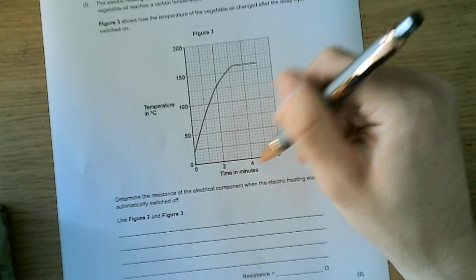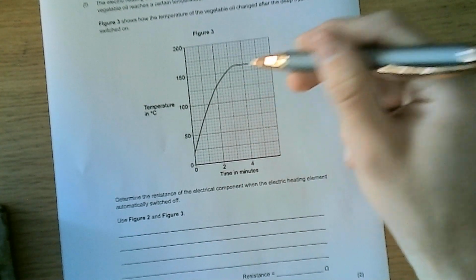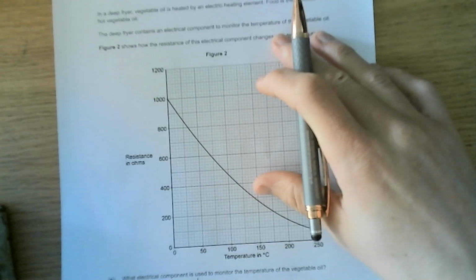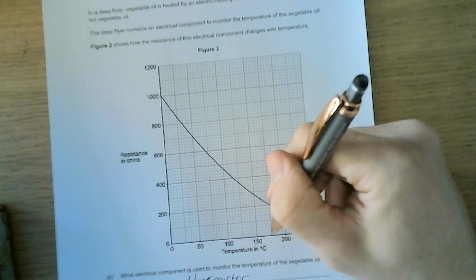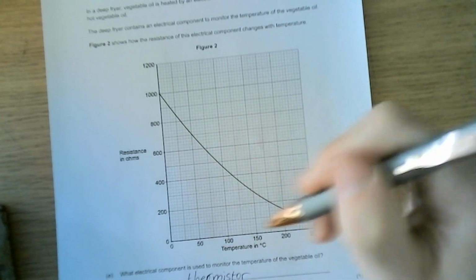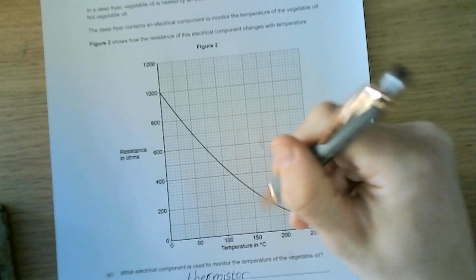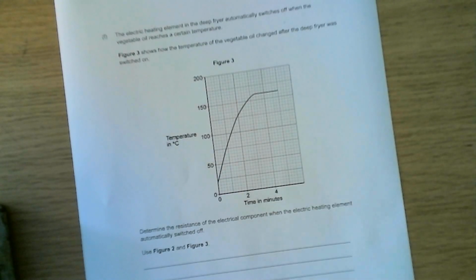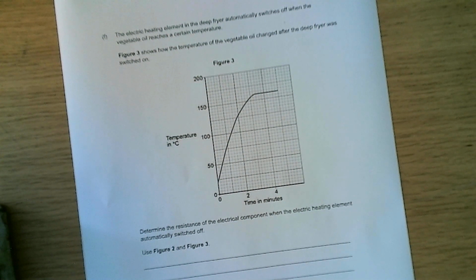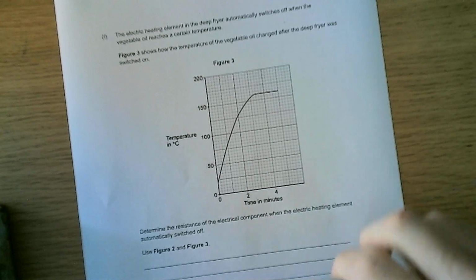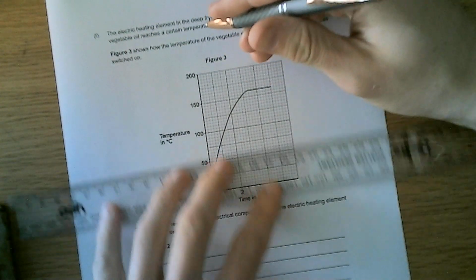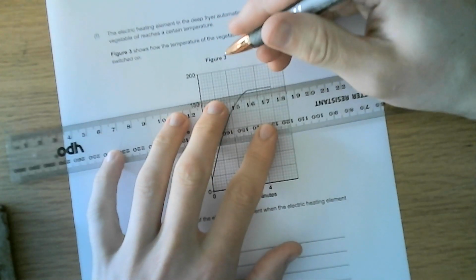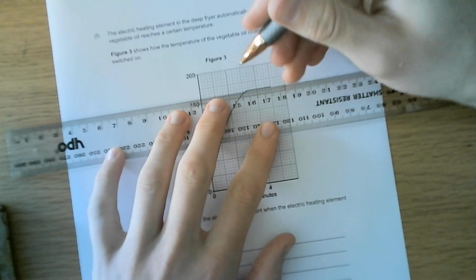Well, this has given us time and temperature. The other graph has given us resistance and temperature. So if I want to know resistance, I need to know a value for temperature. To work out a value for temperature, I need to use this graph. So first thing I'm going to do is work out what the temperature was when it switched off. So let's find out what temperature it was at where it was switched off.